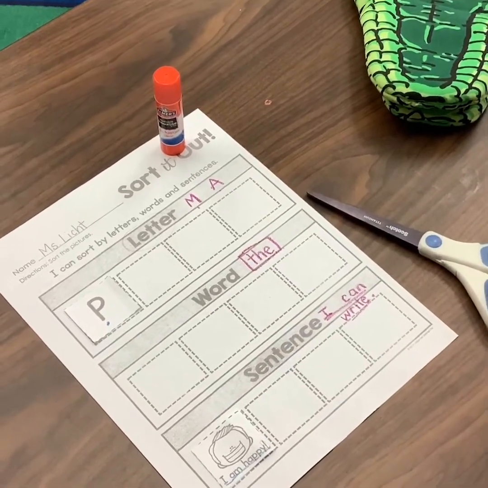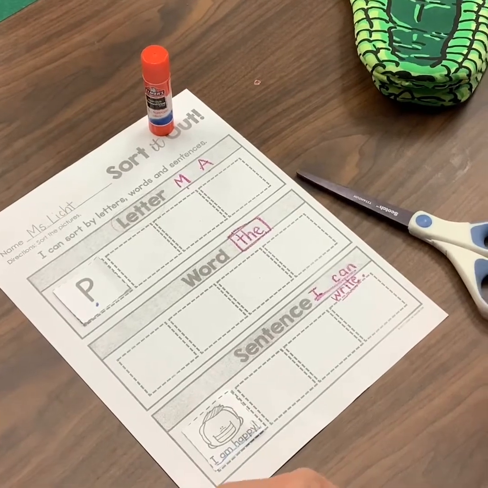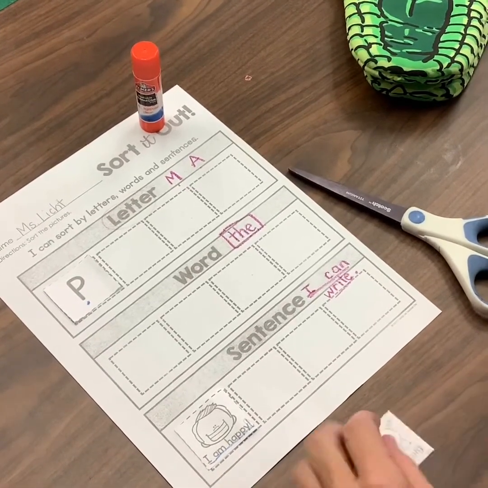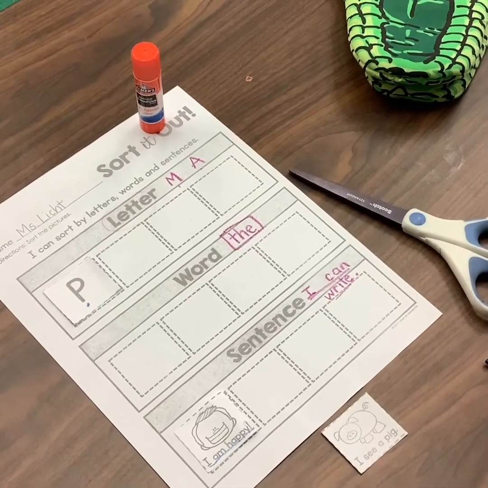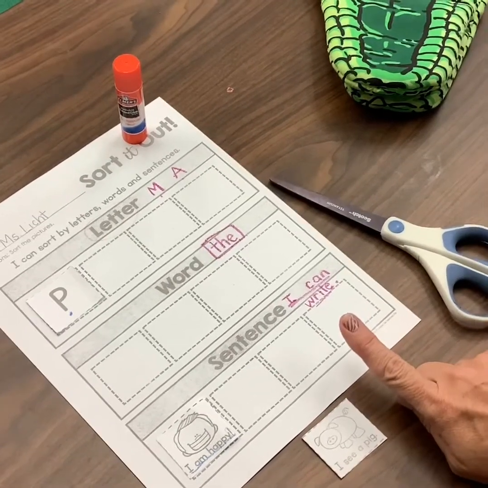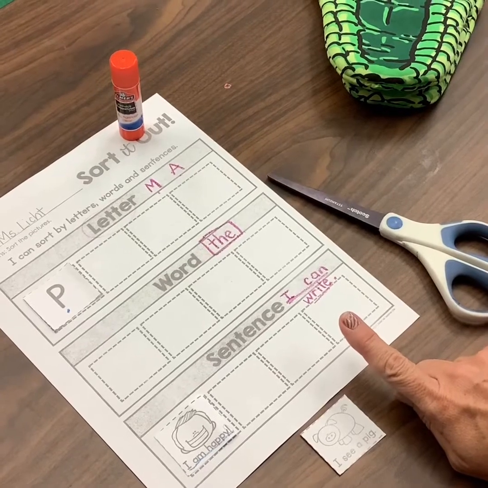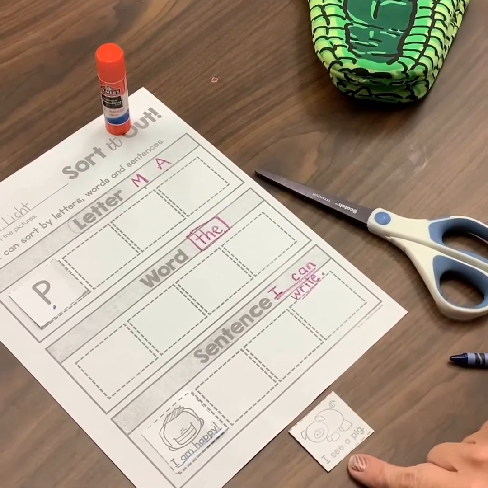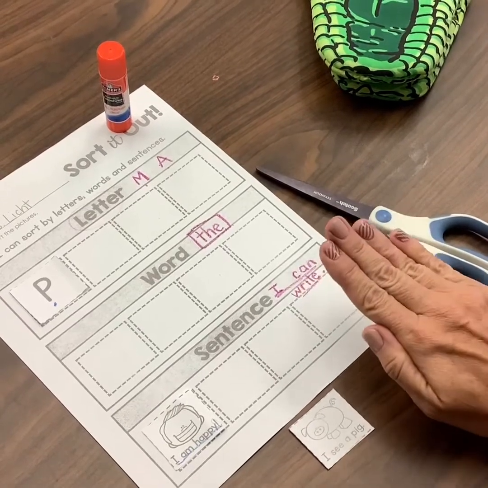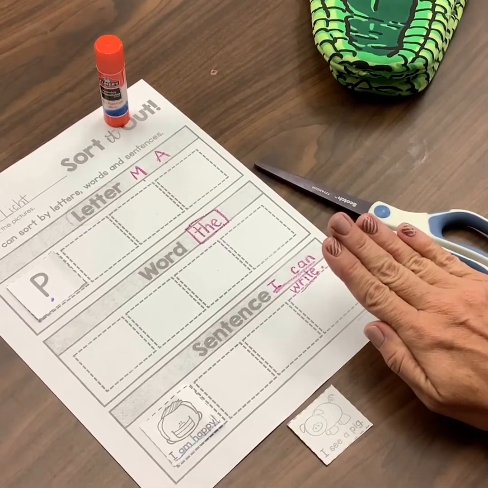I'm gonna do one more. Let's see what I get this time. What is this one? Okay, so first I have to say, is it a letter all by itself? You say it at home, yes or no? I agree, that is not a letter. Let's see, does this look like a word? Letters put together with no spaces?